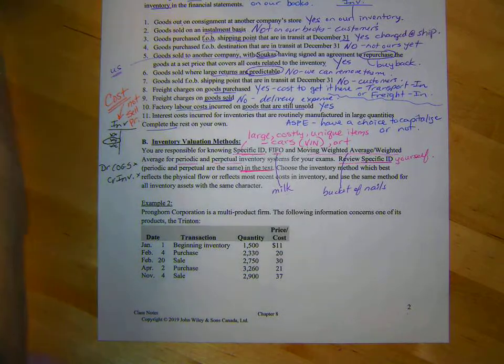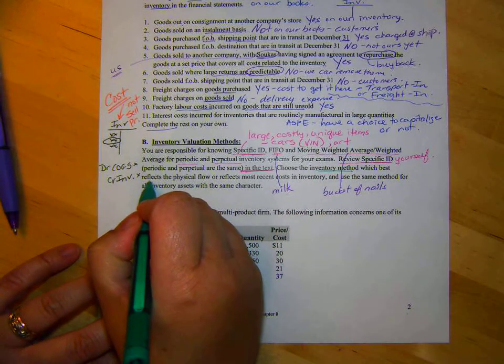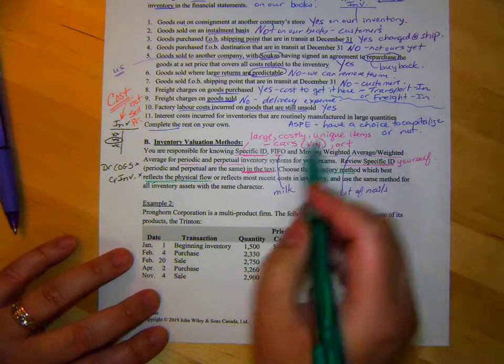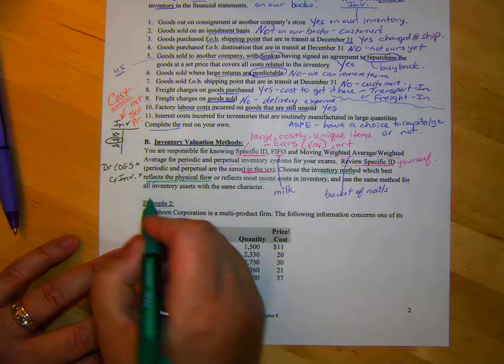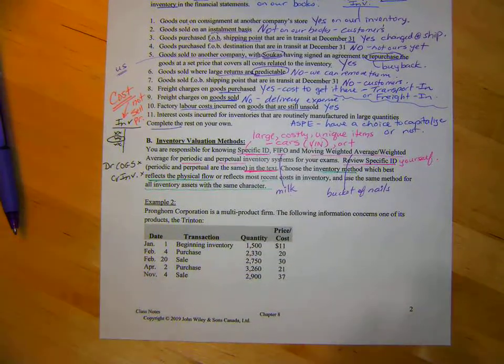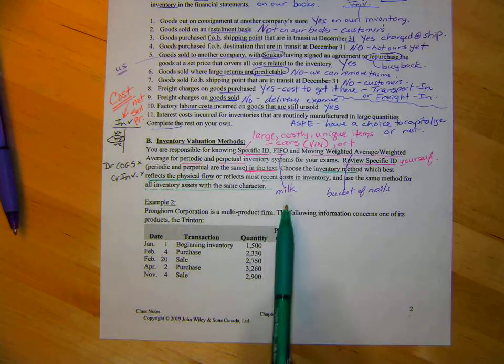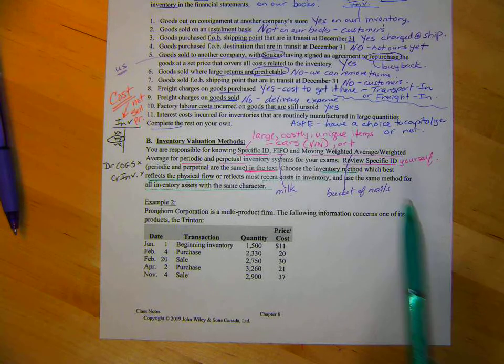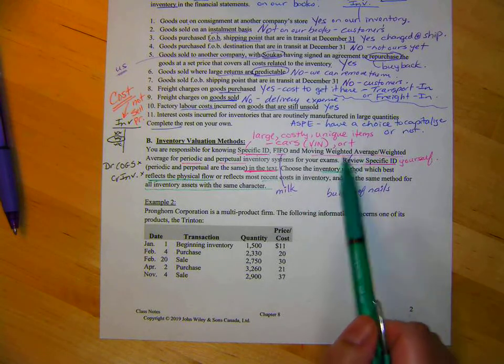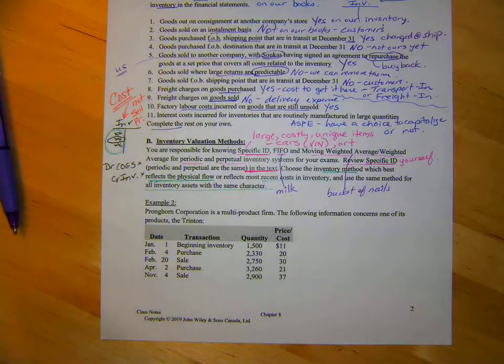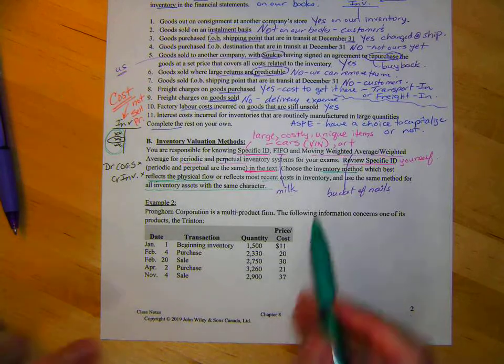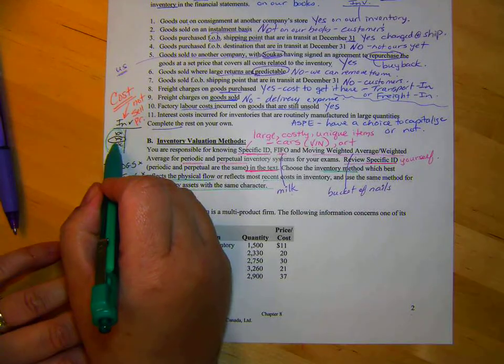Okay. So what you want to do is choose the inventory method which best reflects the physical flow or reflects the most recent cost in inventory. Use the same method for all inventory assets with the same character. So you do specific ID on your own because it's straightforward and very easy. For FIFO, moving weighted average or weighted average, we're going to make assumptions. We'll assume for all the dairy products and everything in our grocery store that first in was first sold. In a hardware store we've got a bunch of stuff mixed together, so we'll assume it's all clumped together and take a weighted average of all the inventory that's in at the same time, because we are not going to identify exactly what each one cost.